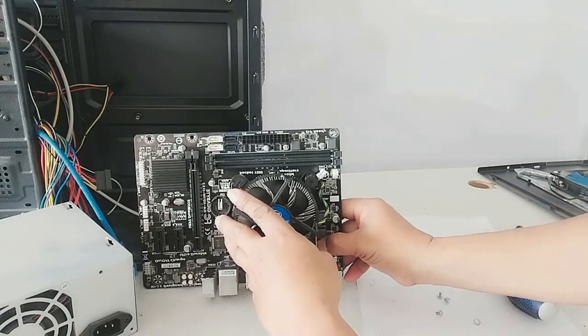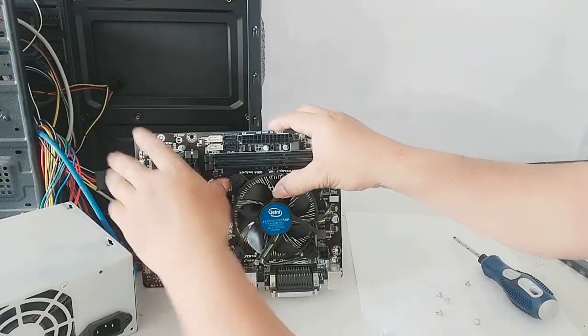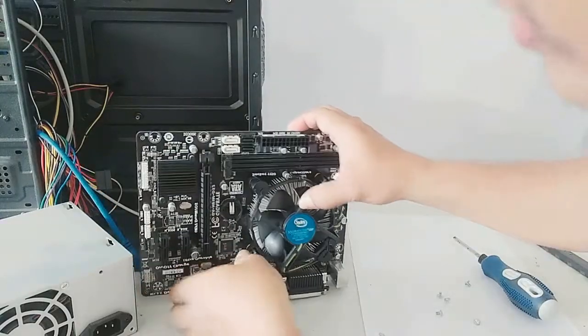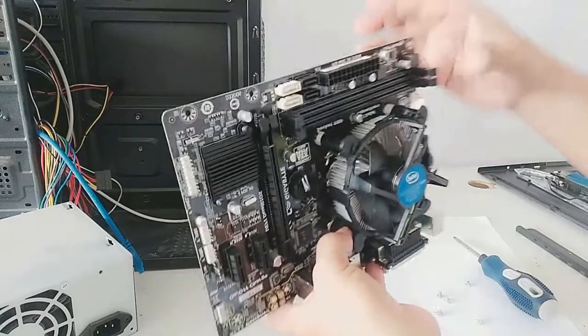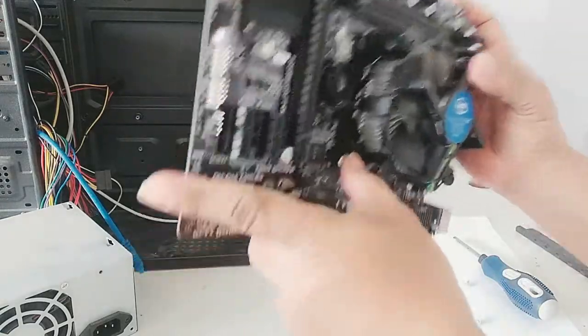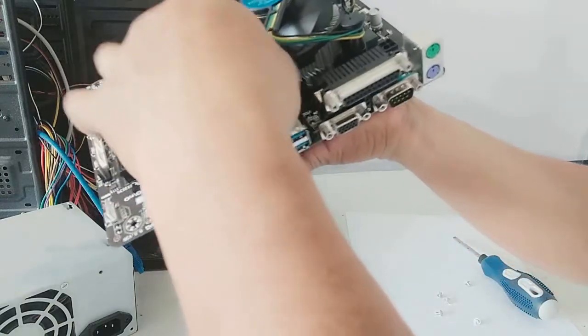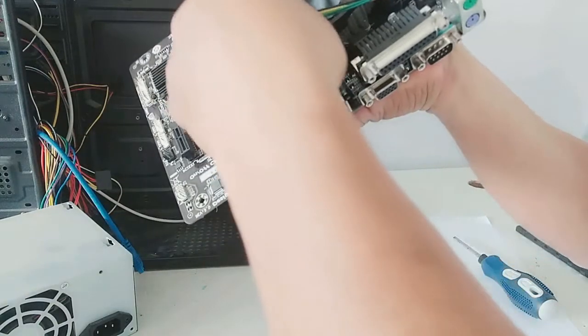See to it that you push it and make sure that the white plastic is properly inserted into the hole of the motherboard.